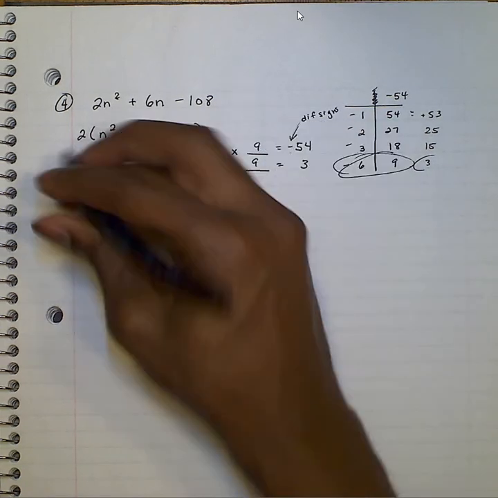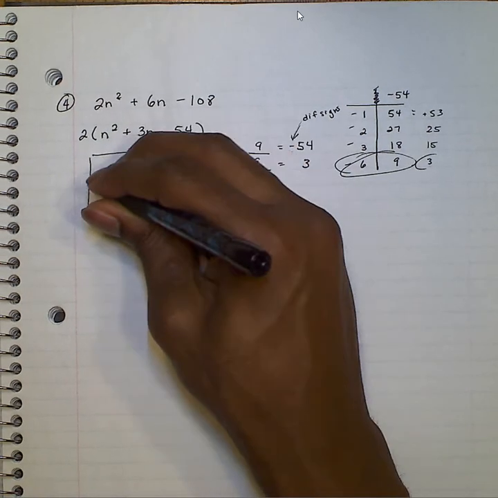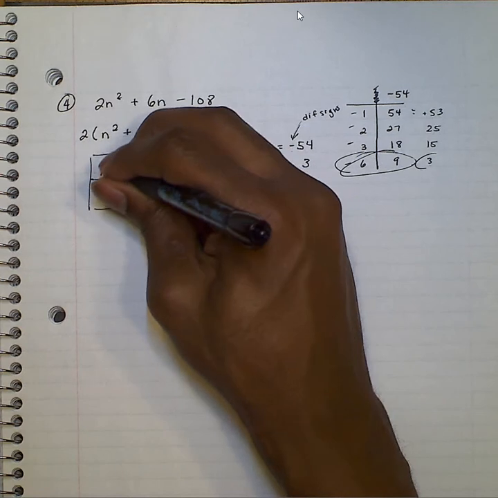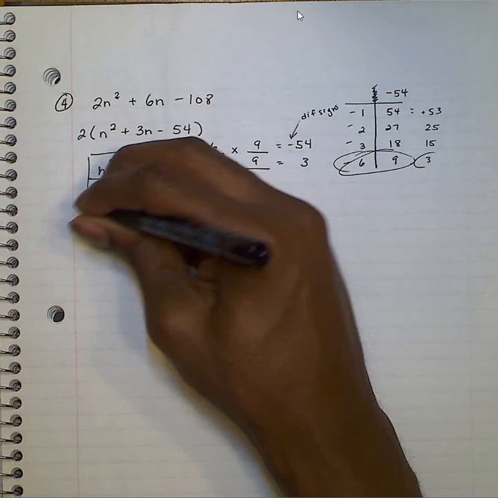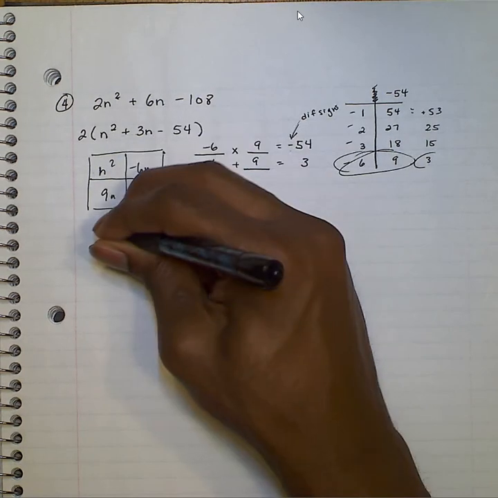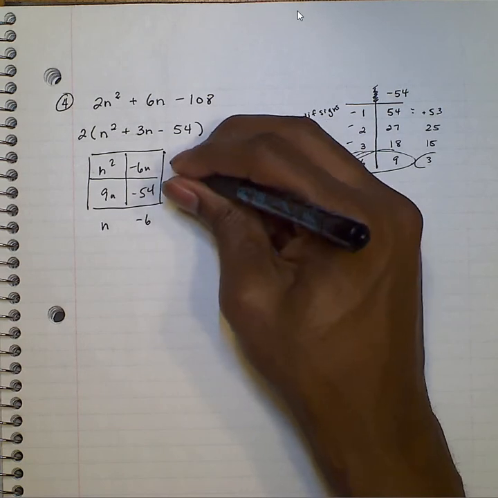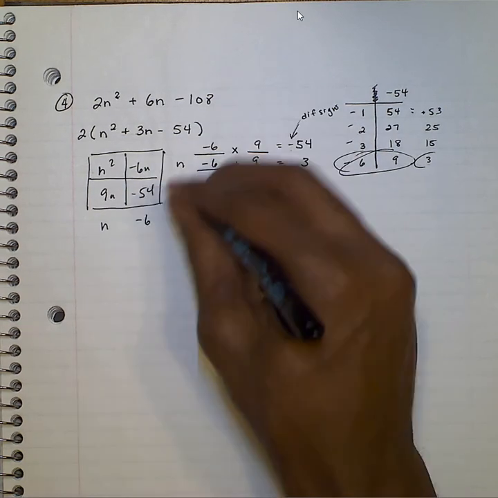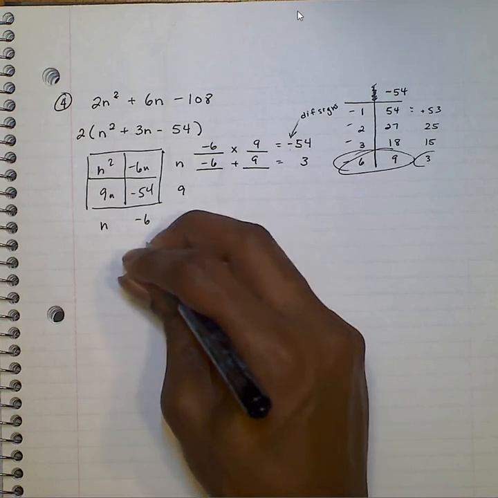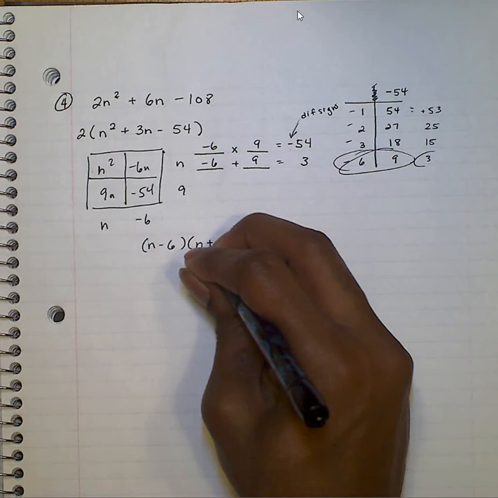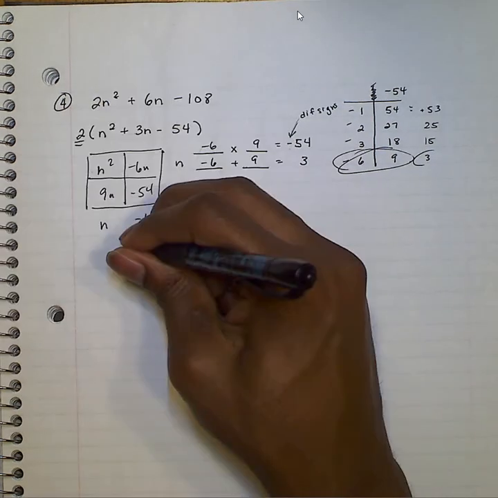Now I have my box: n squared, negative 54, negative 6n, 9n, and then factor each. Make sure it all works out. And here are our answers: n minus 6, n plus 9 from the box, but don't forget that we factored out the GCF at the beginning. It needs to be in our final answer.